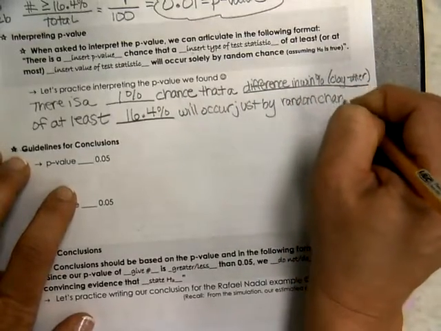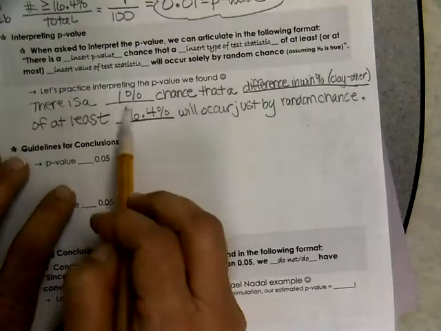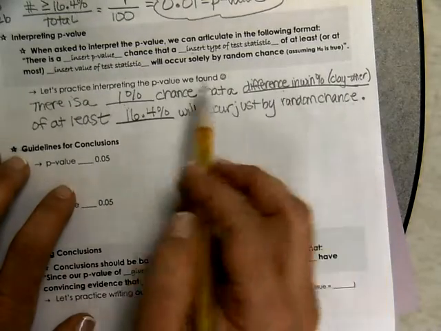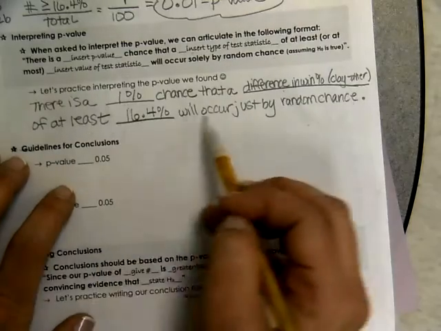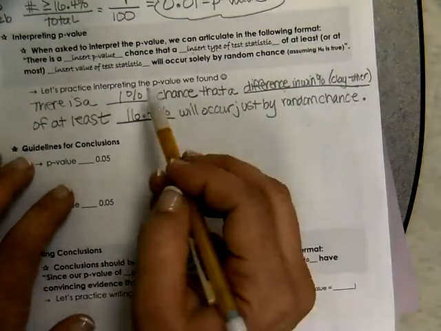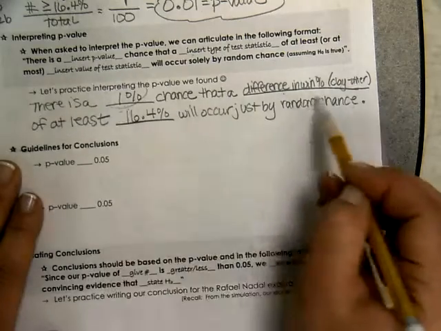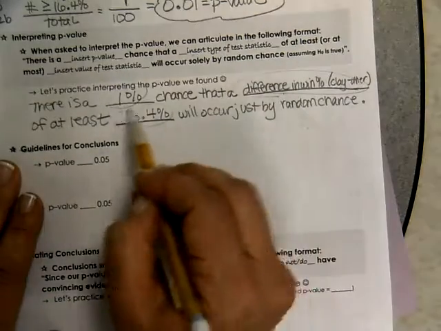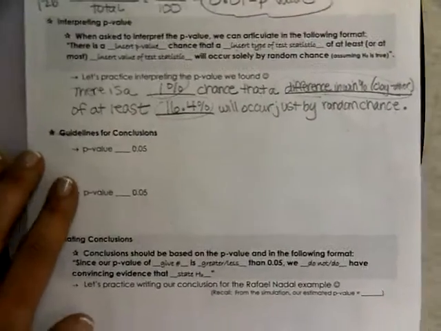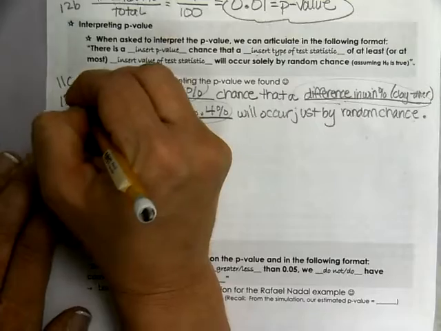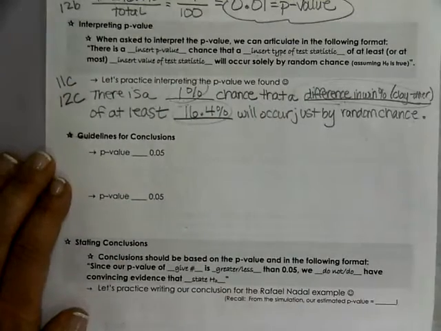And that's how we interpret the p-value. We say that there's this percent chance that this test statistic that was at least this special would occur by random chance. So that's the template that we use. So again, this is the p-value, the name of the test statistic, the value of the test statistic. And you get to practice this template in 11C and 12C in tonight's homework.